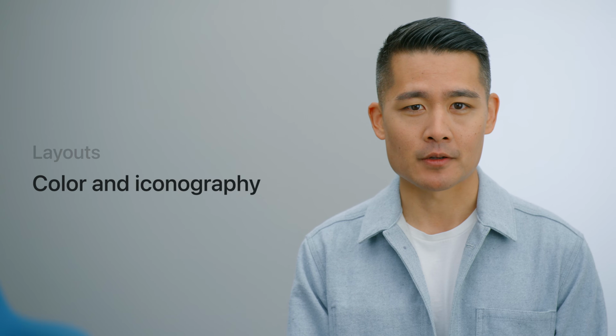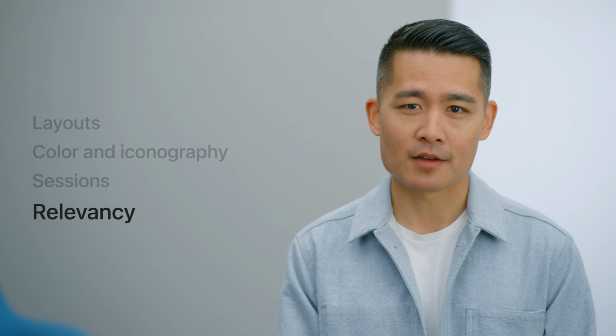Now that you understand how Smart Stack works, let's talk about how to design the widgets that go inside of it. We'll cover layouts, color and iconography, working with sessions, and how to leverage the power of relevancy. Let's dive in, starting with layouts.